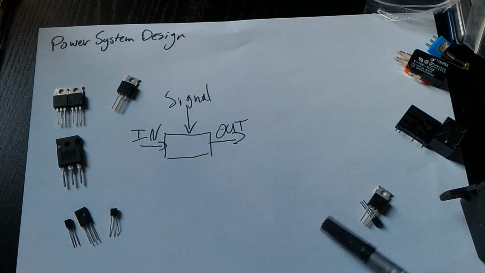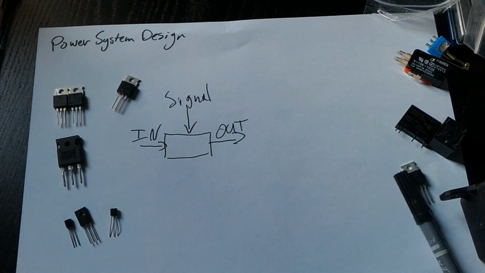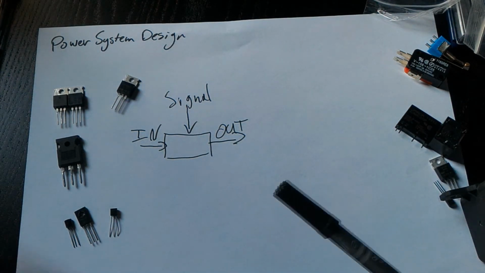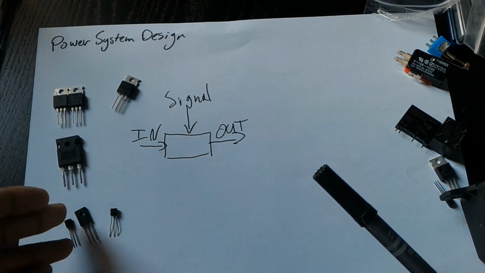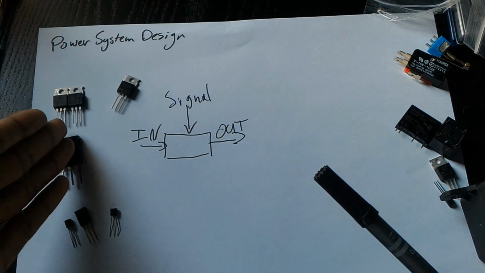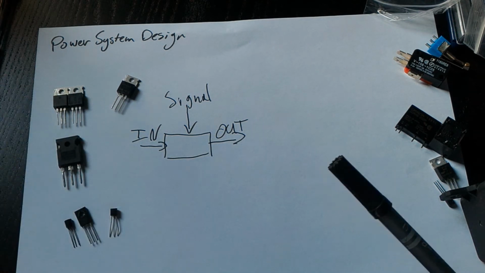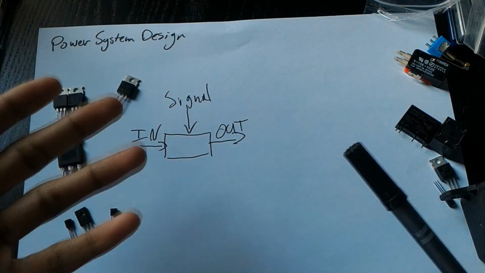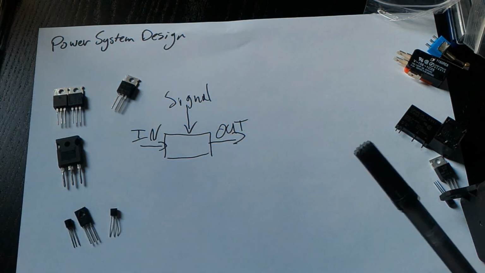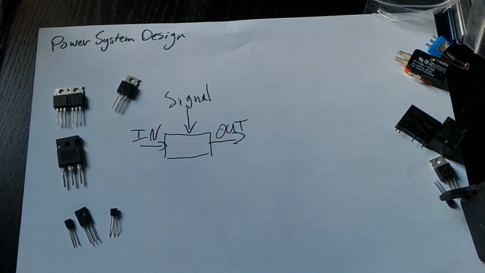But we are not going to use diodes to switch our transformer, for example. And the BJT, well, the MOSFET is basically a bigger version of the BJT, but there are some slight changes. For example, that the gate is isolated, but we will talk about that later.